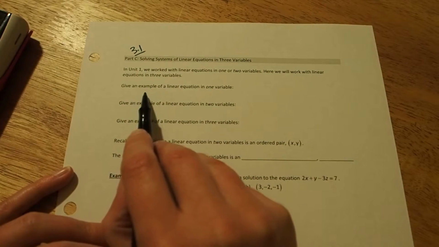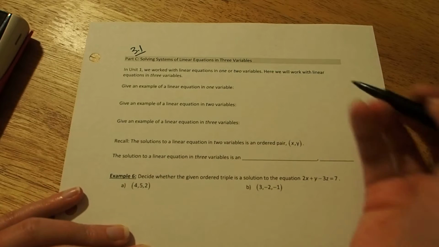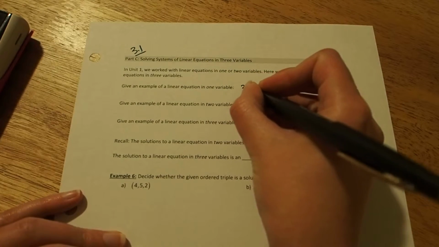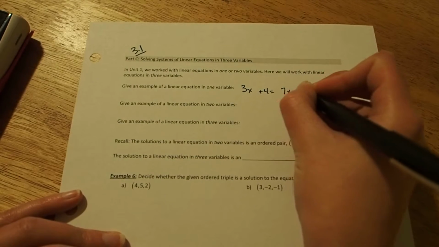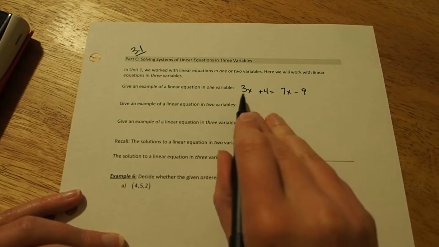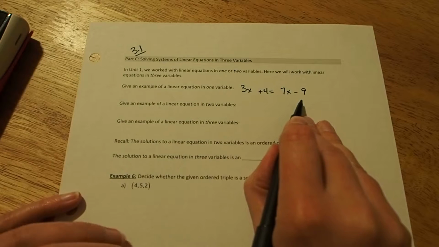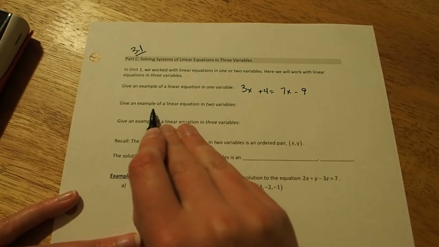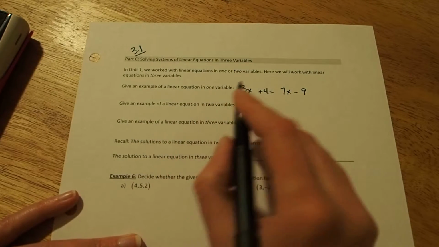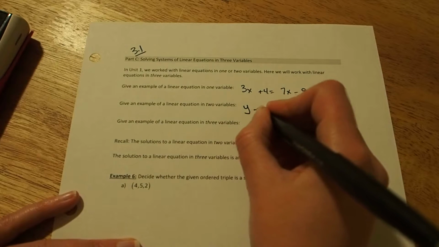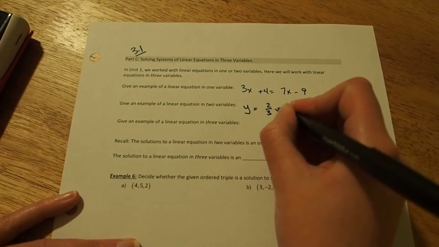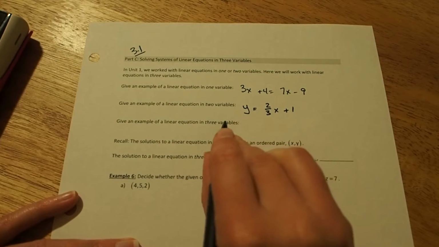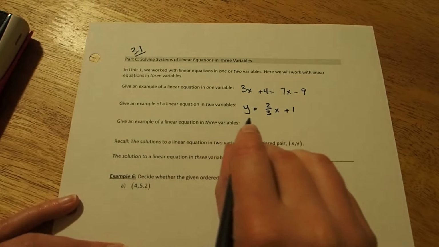So let's just give some examples right now of a linear equation in 1 variable. That might look something like 3x plus 4 equals 7x minus 9. Something that has 1 variable and your goal is to solve for x. Okay. An example of a linear equation in 2 variables. Our most common examples are of the form like y equals, for example, 2/3 x plus 1. It's something that you're going to recognize as linear being a line.